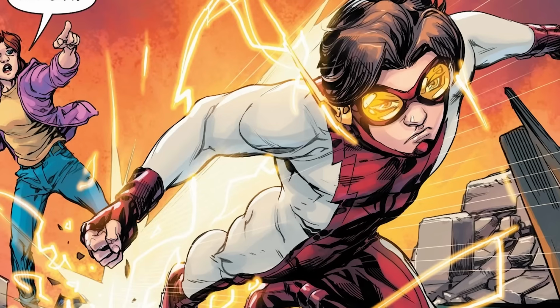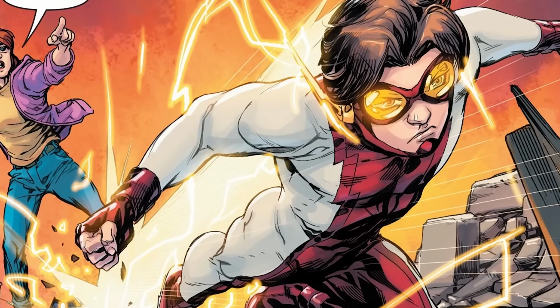It would also be cool to see Wally going from being the Kid Flash himself to getting his own and mentoring his own Kid Flash.